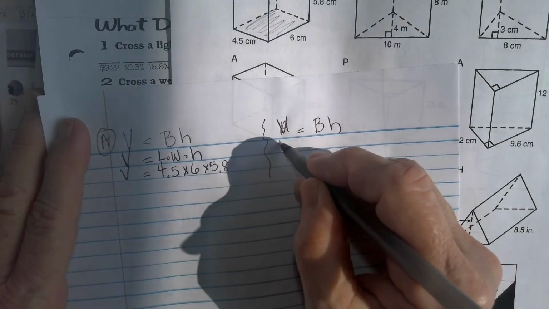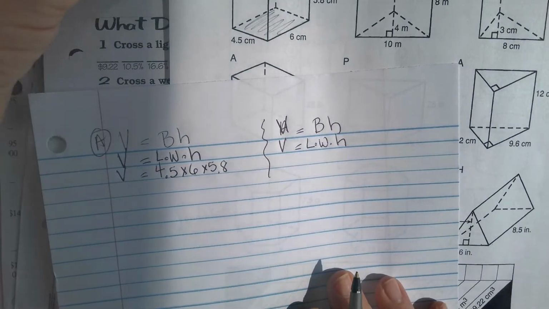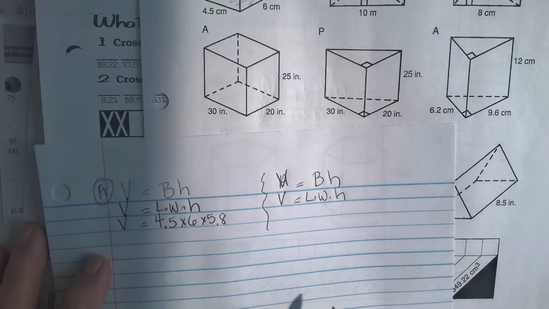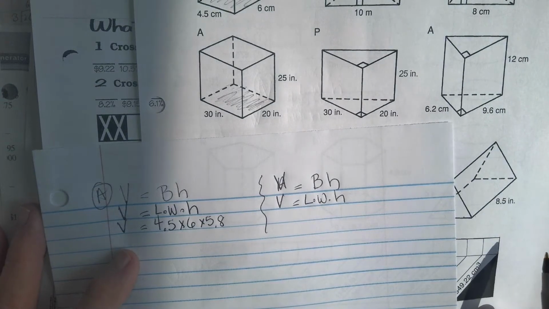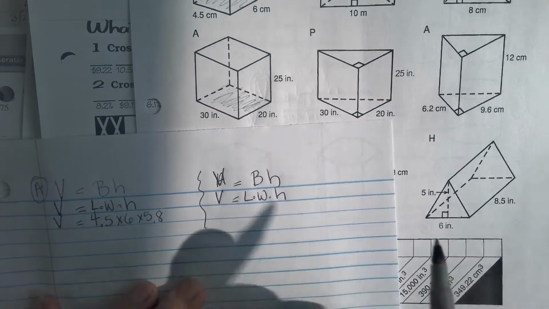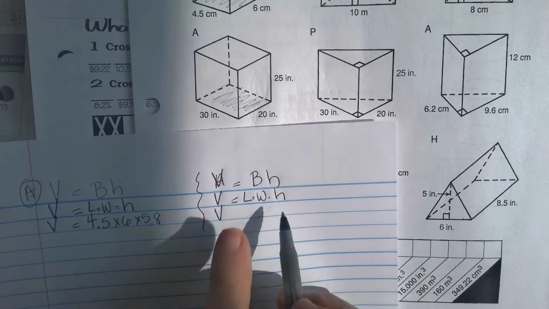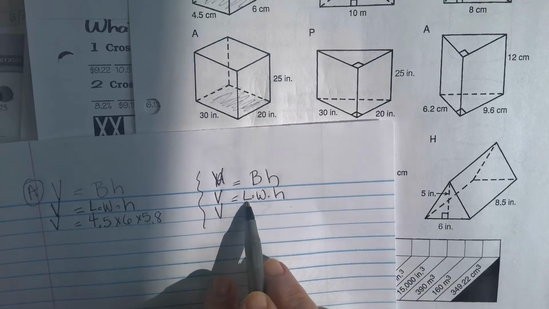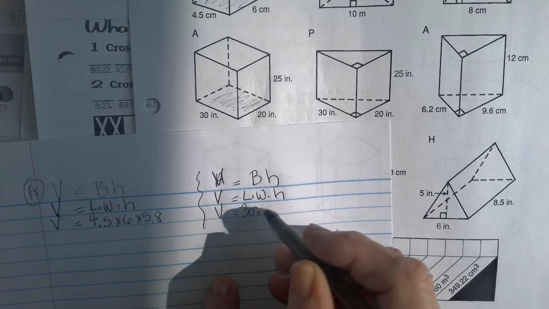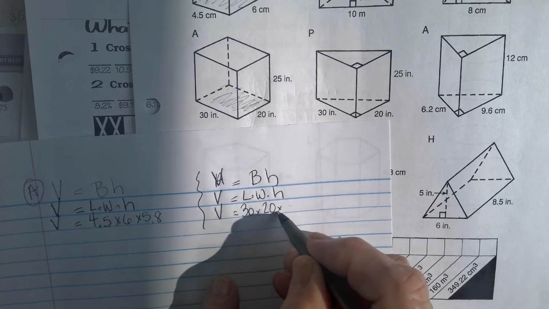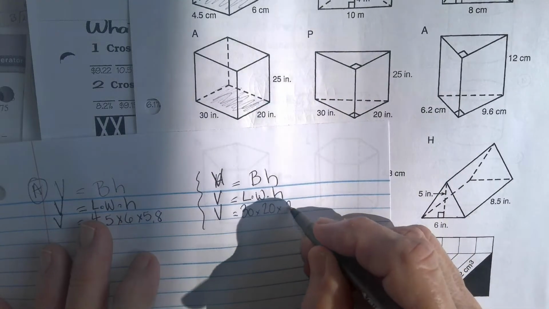All right. The L and the W. So it's going to be the volume is equal to L times W times the height of the prism. So here's the picture. Here is your rectangular base. What is the length and the width of that base? 30 and 20. Very good. So again, you should get 100 on your test. You're given the formula. You substitute those values. 30 times 20, and it didn't matter if I put 20 times 30. It's the same thing. Times the height, which is 25, the height of the prism.